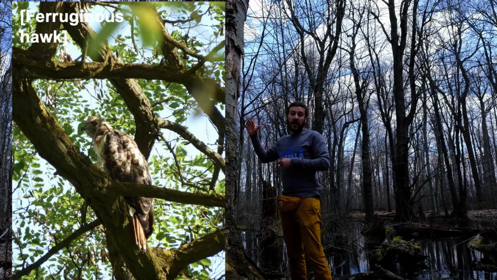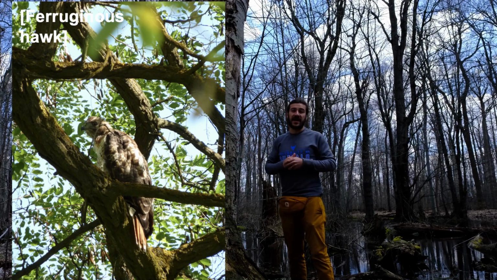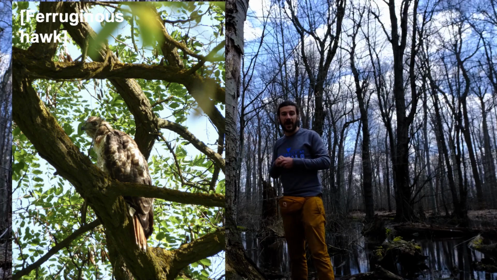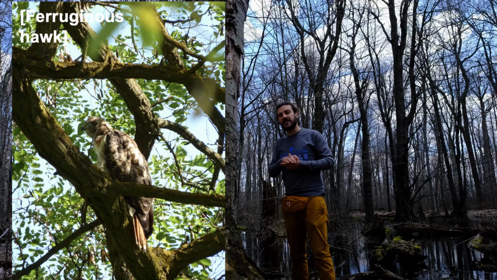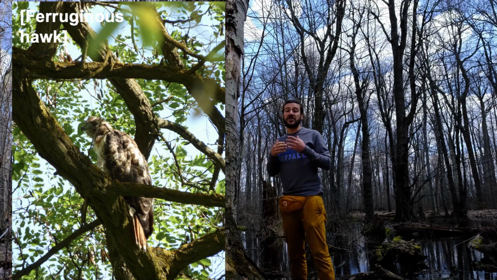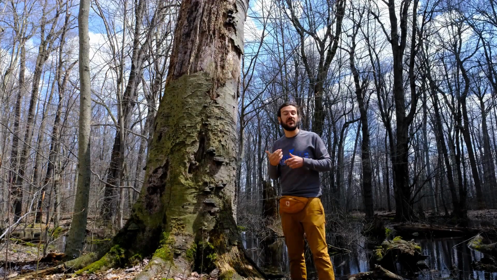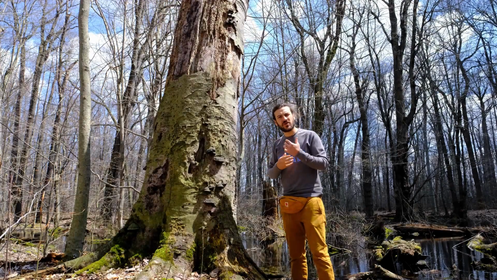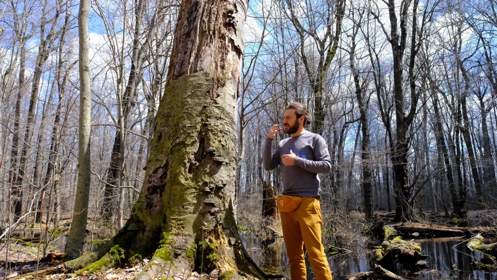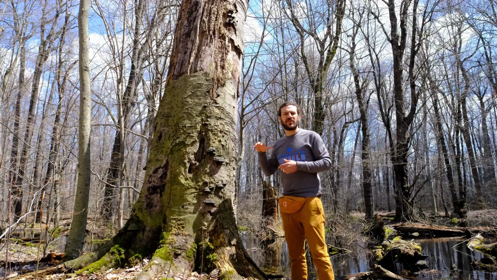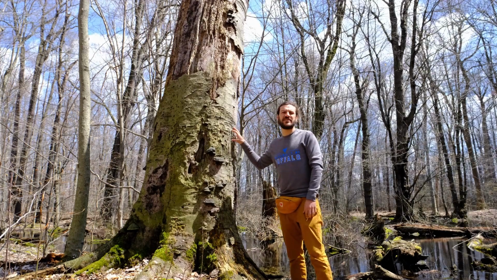Many predators in this forest actually perch on wildlife trees to get a better view of the forest floor, which actually increases their kill rate. So we have those different ways that wildlife utilizes wildlife trees.